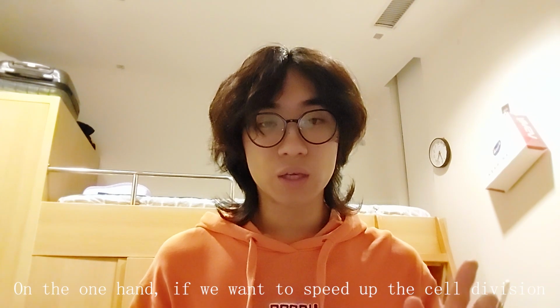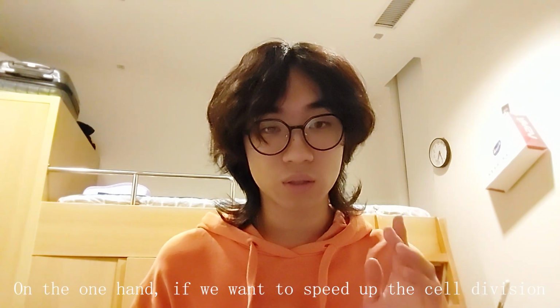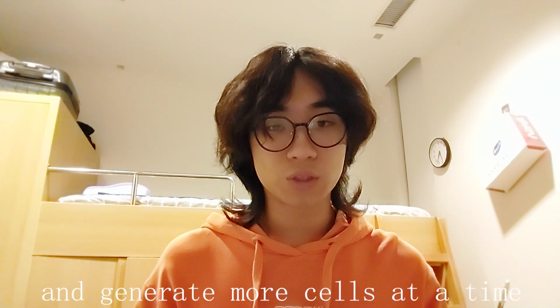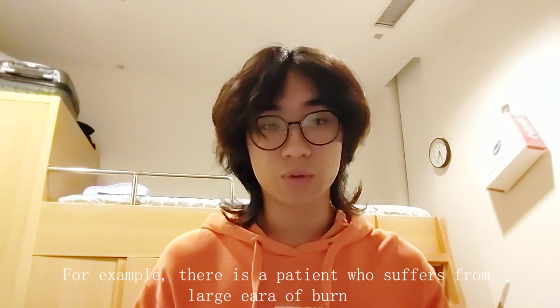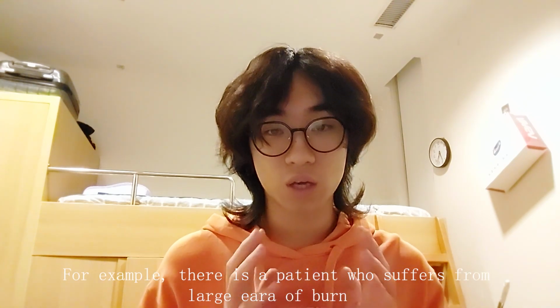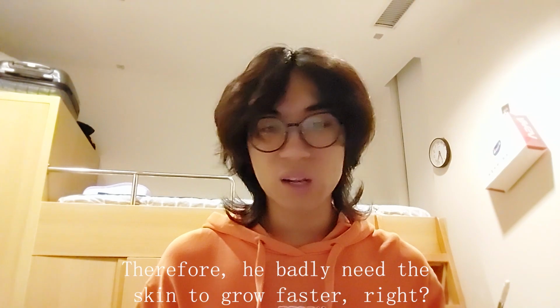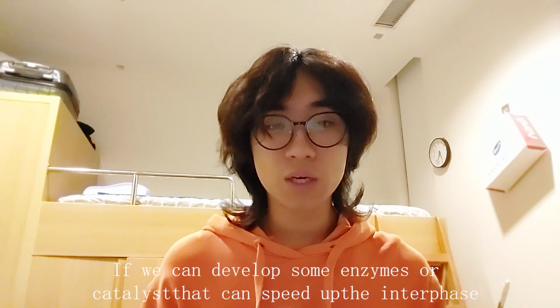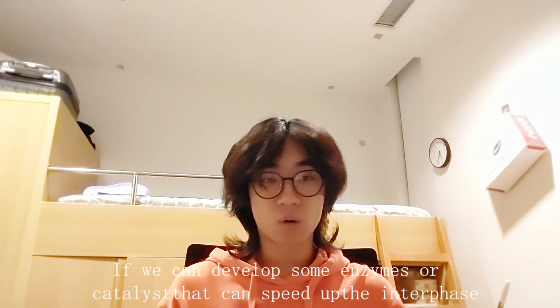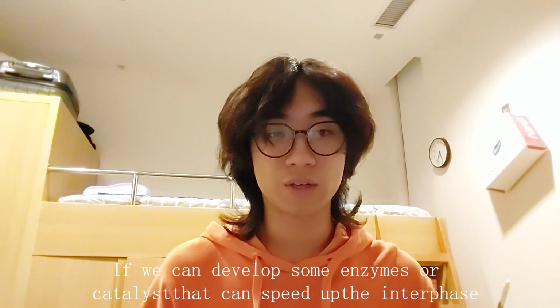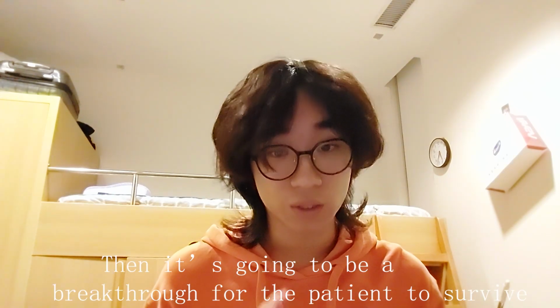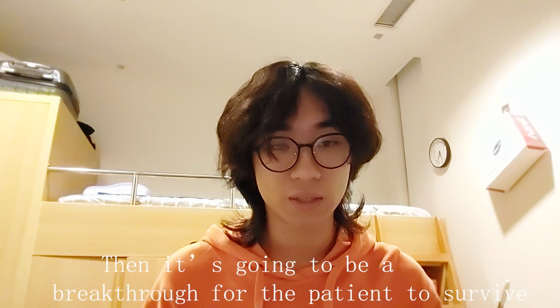On the one hand, if we want to speed up cell division and generate more cells at a time, for example, there is a patient who suffers from a large area of burn, therefore he badly needs the skin to grow faster, right? If we can develop some enzyme or catalyst that can speed up the interphase, then it's going to be a breakthrough for the patient to survive, right?